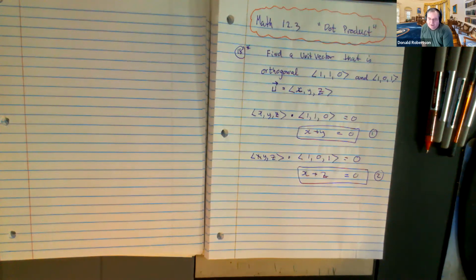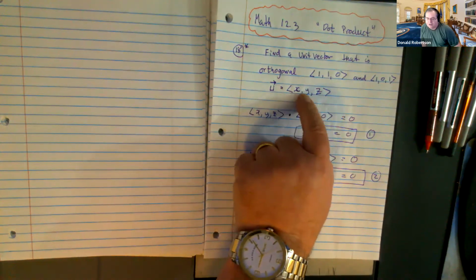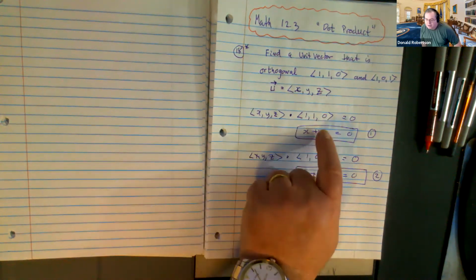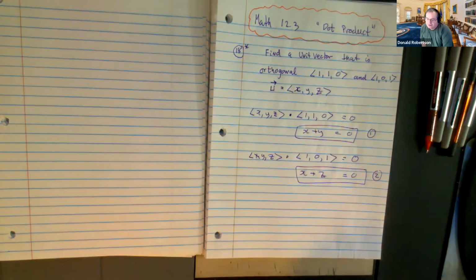Now, there are 3 unknowns here, X, Y, and Z, but right now I only have 2 equations. The logic of math tells me that I need 3 equations to solve 3 unknowns. Does that make sense? 2 unknowns, you need 2 equations. 3 unknowns, you need 3.